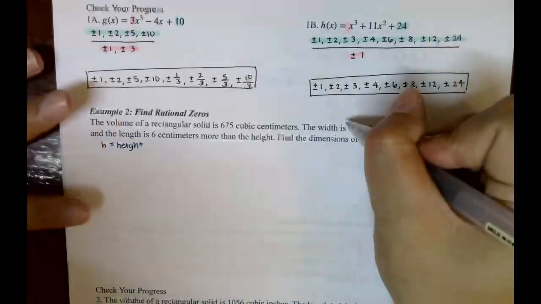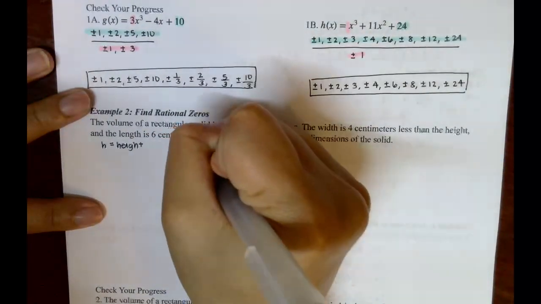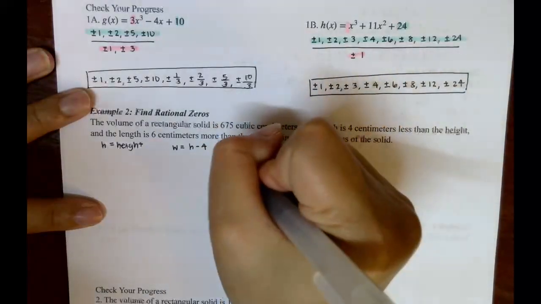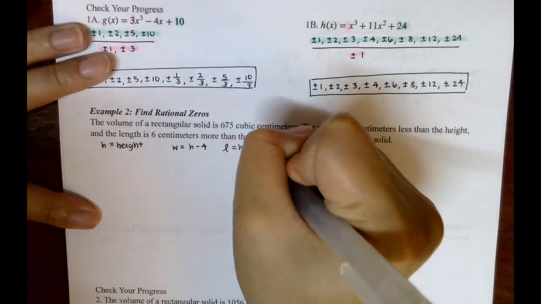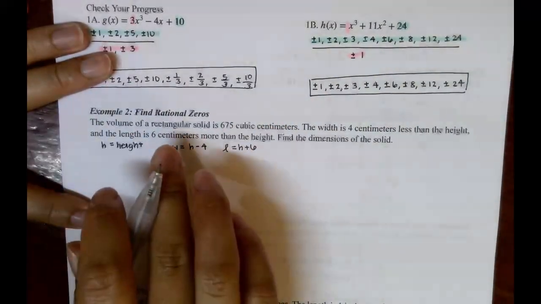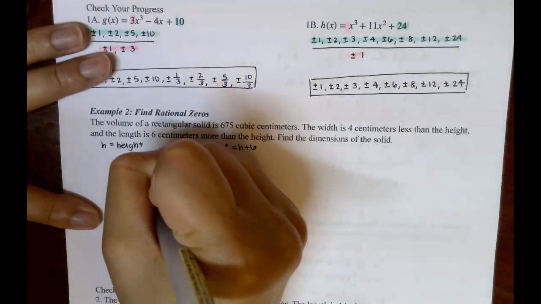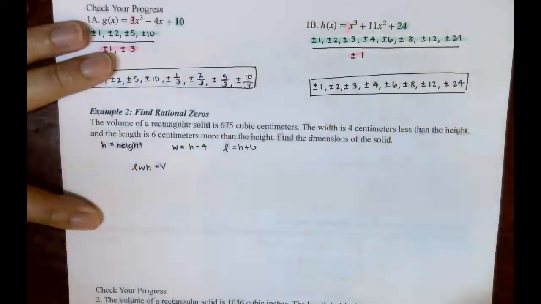Okay. Here it tells me the width is 4 centimeters less than the height, so that means my width is height minus 4. And the length is 6 centimeters more than the height, so length here is h plus 6. Okay. If this is a rectangular solid, the volume is length times width times height equals our volume. Okay.